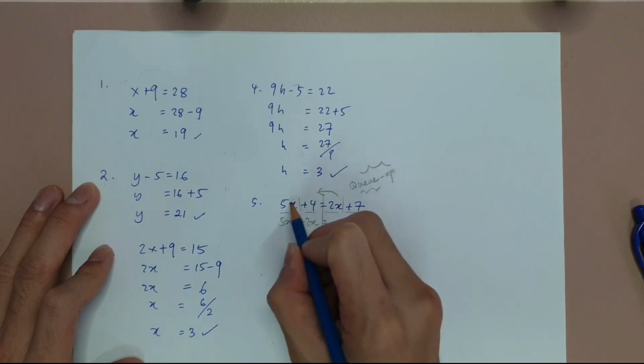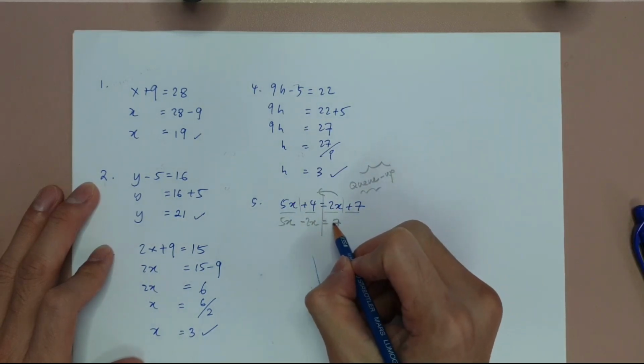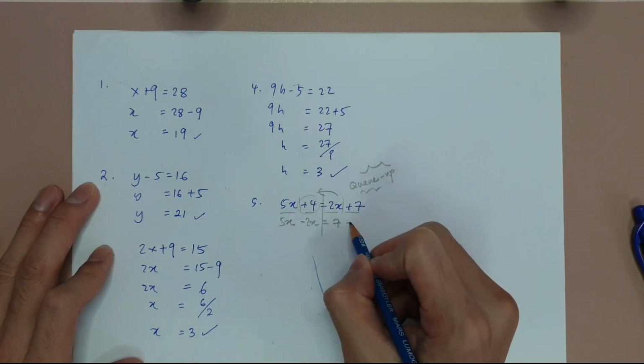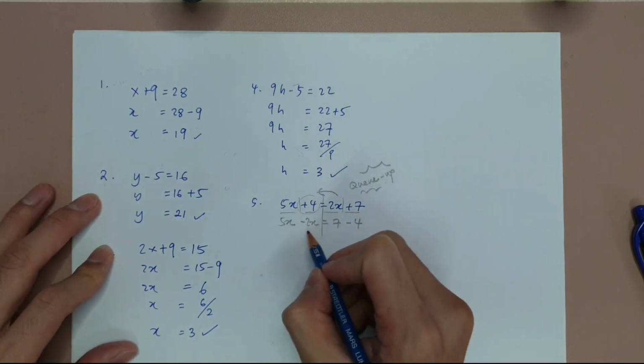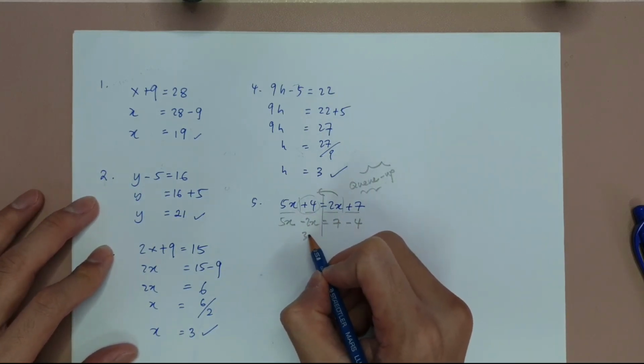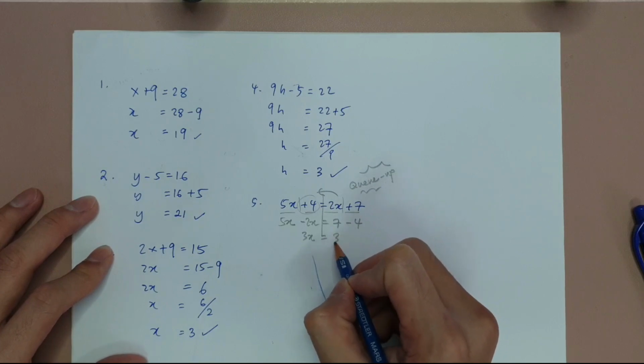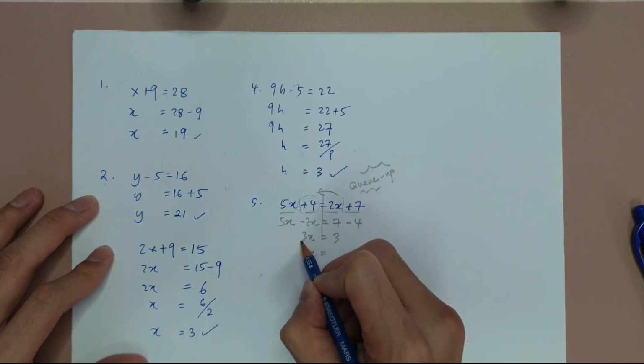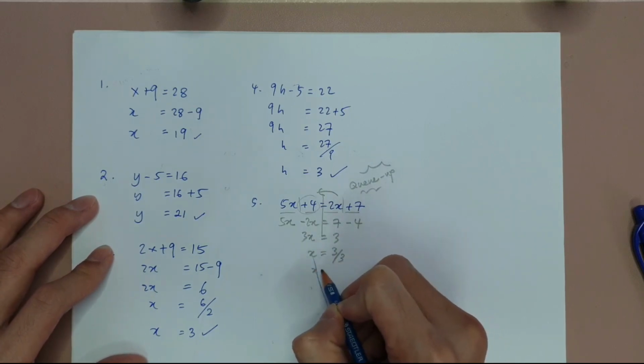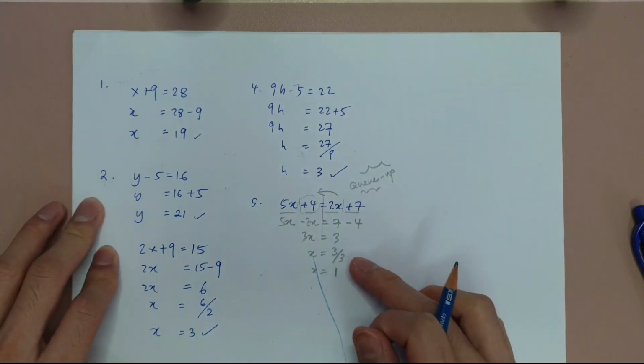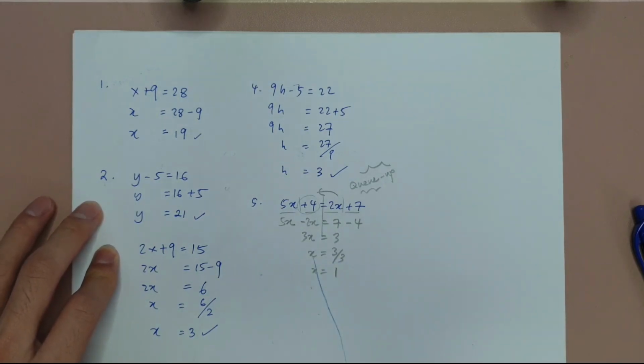It's already there. 2x gone already. So the 7 moves to the front. Bring the plus 4 over and queue up behind. And now you get 5x minus 2x, 3x equals 7 minus 4, 3. X equals 1 after bringing that divide over. So x equals 1. Students will say, teacher, can I skip this working? Try not to if you are Form 1. Form 2, if you want to slowly skip all those workings, go ahead.